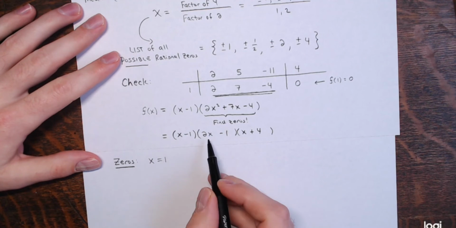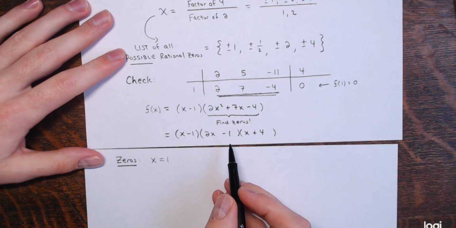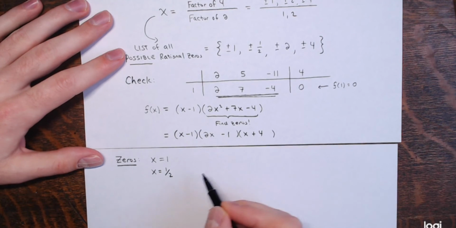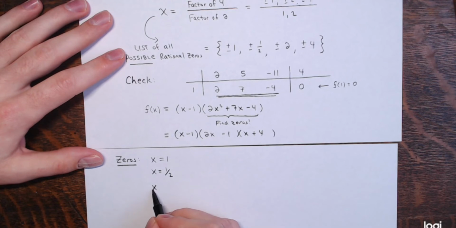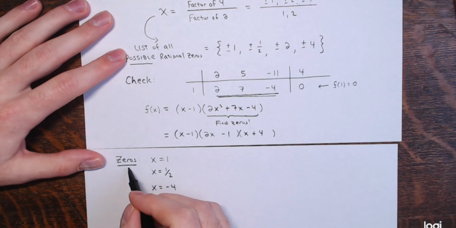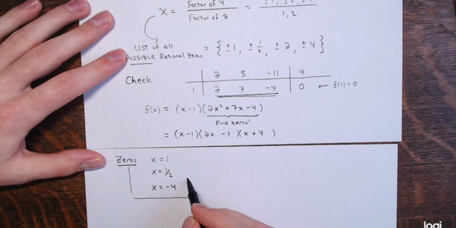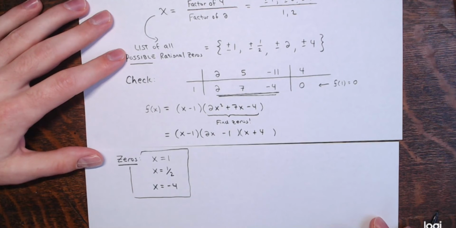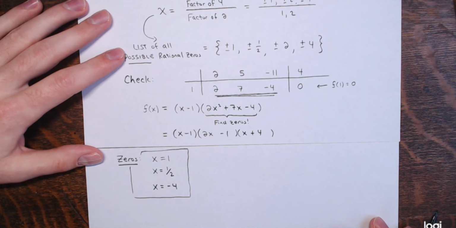What makes 2x minus 1 equals 0? That'd be x equals a half. And then x plus 4, that would be made 0 by x equals negative 4. And that's it. Here are all the zeros, and there are 3 of them. This is degree 3, so there should have been 3 of them for that polynomial function.